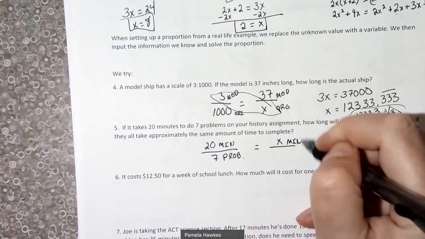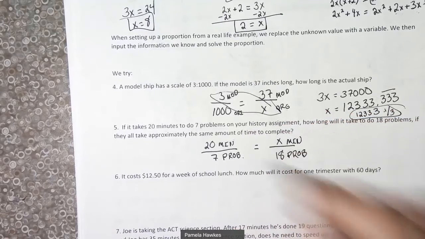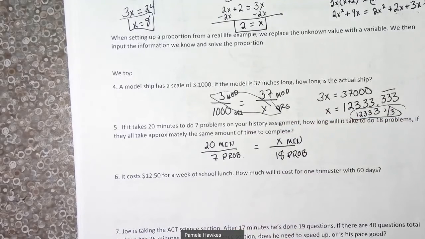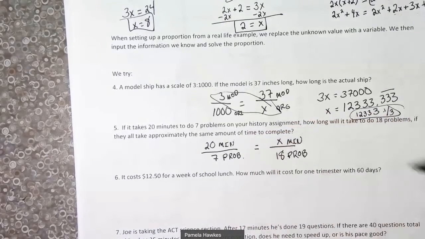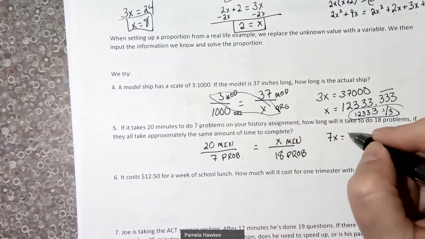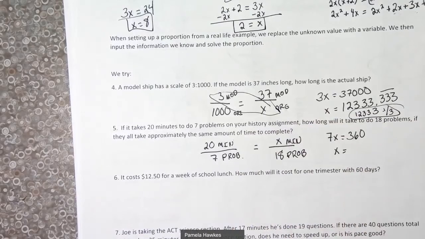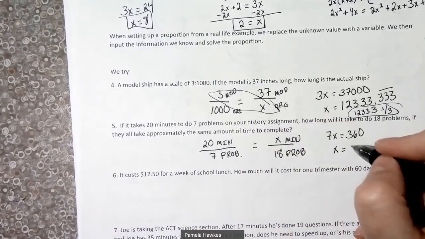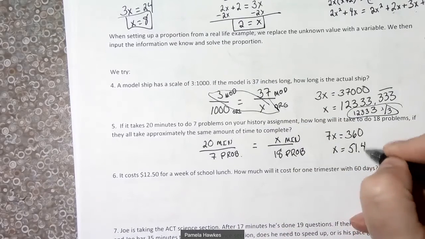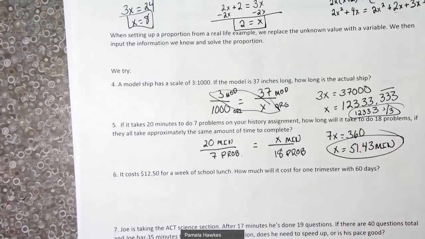Minutes out of 18 problems, right? Okay, so how do I do it? Cross multiply, right? 7x, I'll do that side. You guys do this one. 18 times 20. 360. Now what? And you get 51.43 minutes. Almost an hour to do your 18 problems. That's bad, huh? That's a long time.